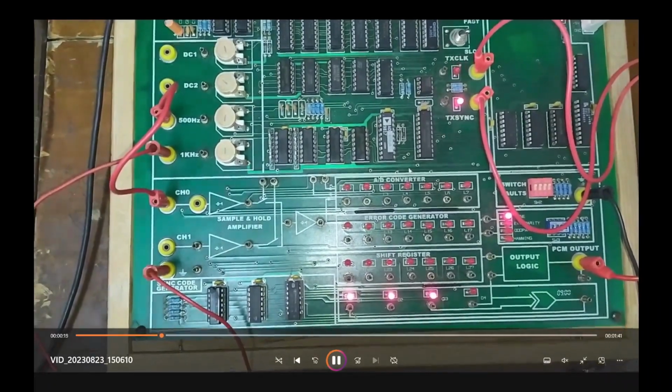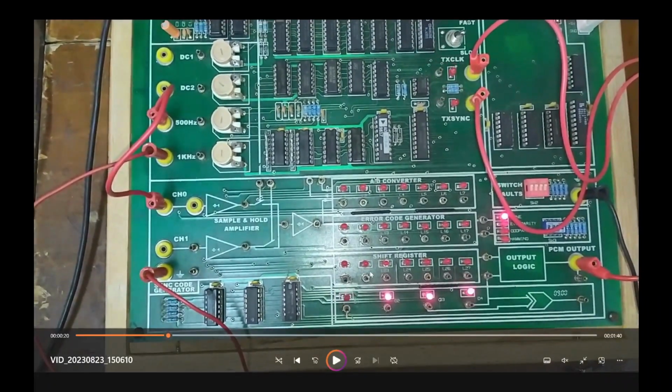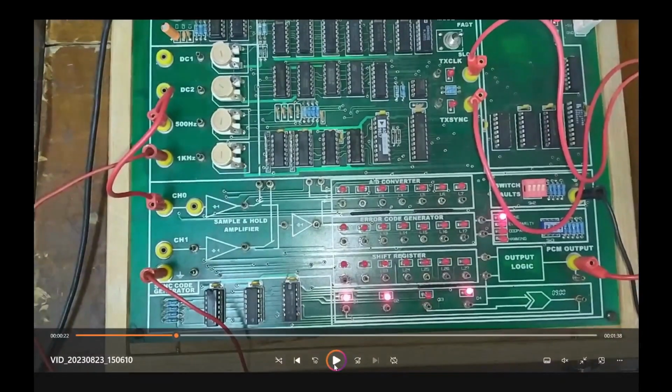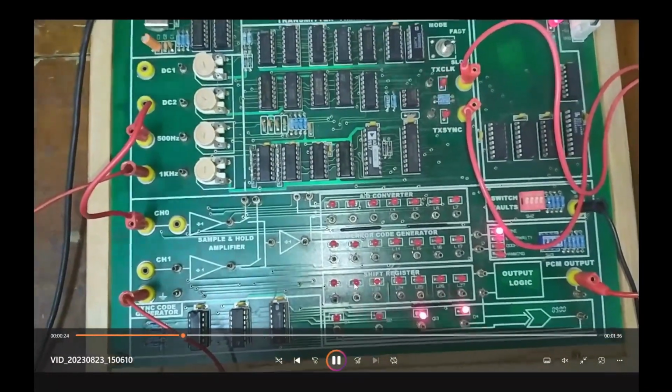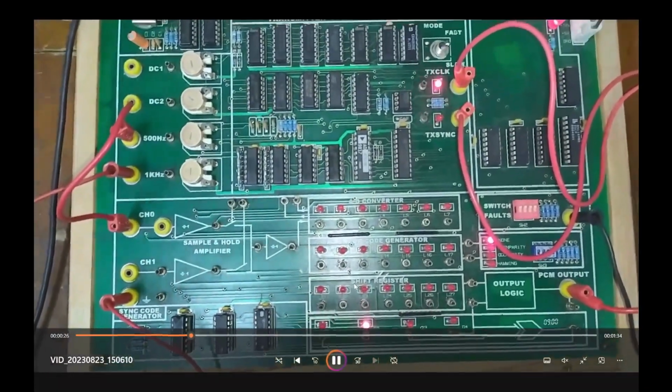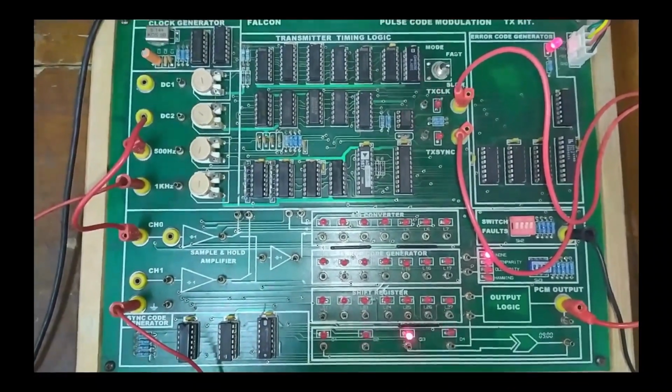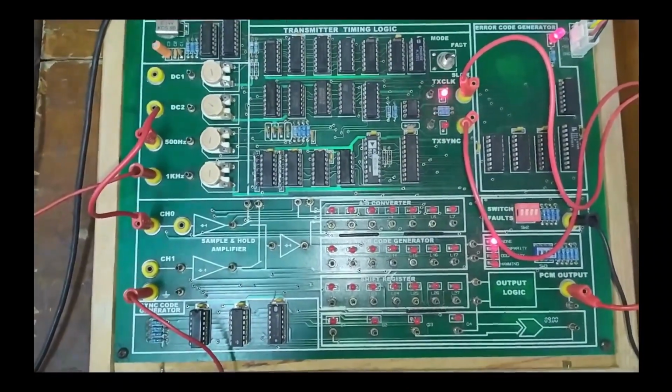Suppose I stop here, that is after one blink, you can see this is the code, that is 0 1 1 1. After the second clock, what will be the code? After the second clock, the code is 1 1 0 1, and you have to note down this code continuously, for 2 minutes.